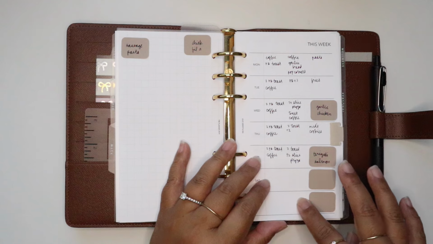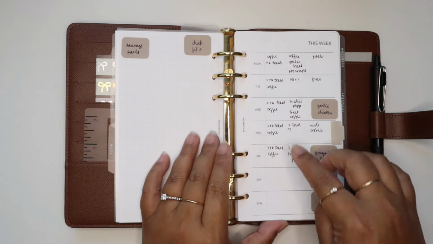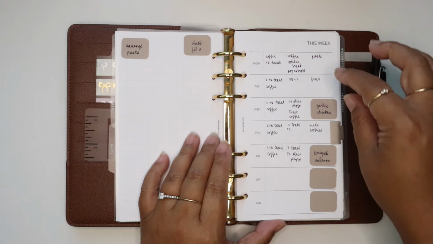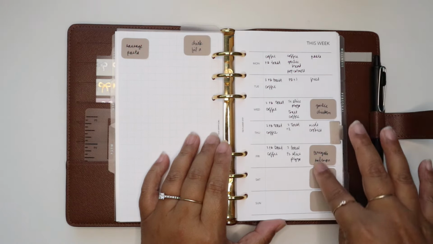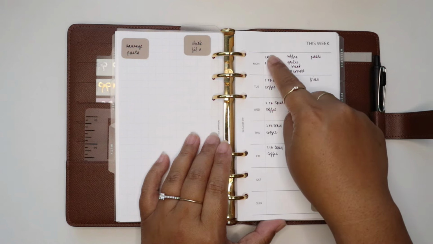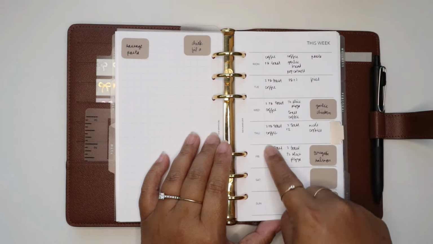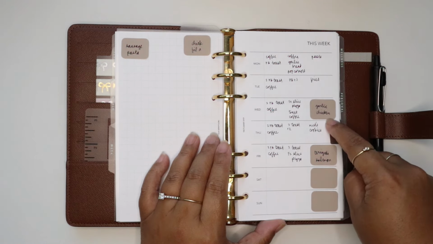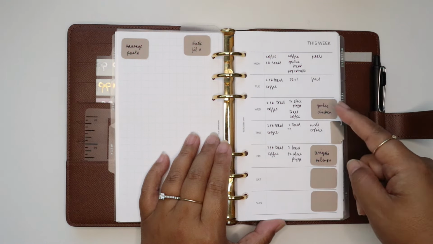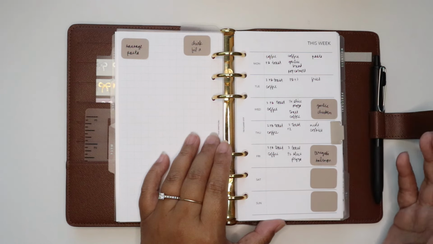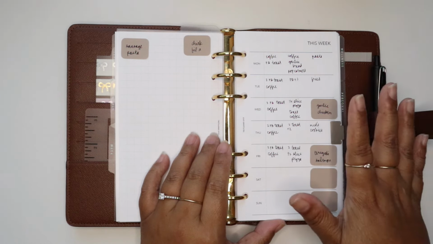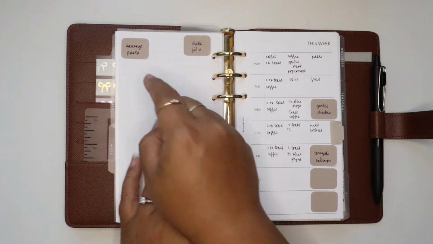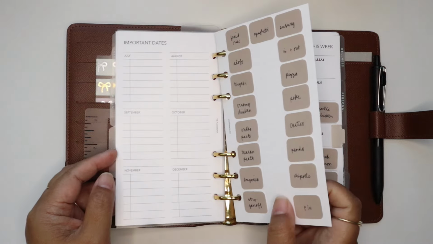So the first page of my weekly insert is this Monday through Sunday. And here's where I do meal planning. So I put the sticky notes here for dinner. But then I do try to log what I eat for breakfast and lunch. One of the reasons I put our dinners on sticky notes is because they're sometimes changing depending on our schedules. So once we have that dinner, I write it in, and then I move the sticky note to this page I was just showing you guys.